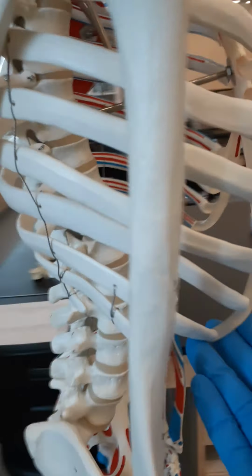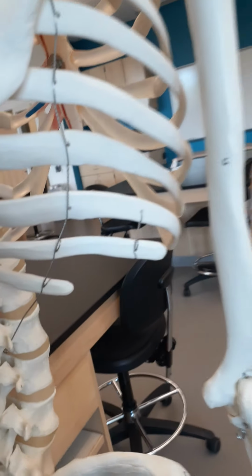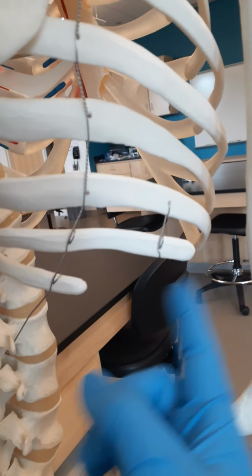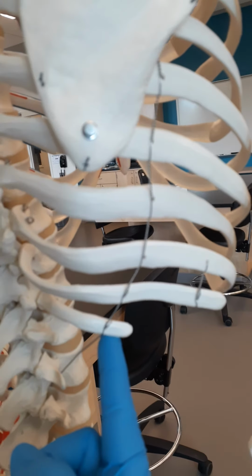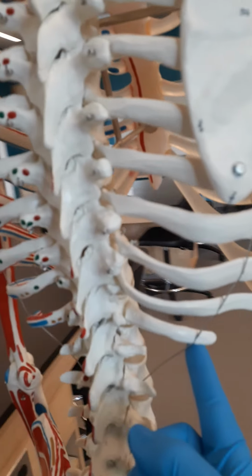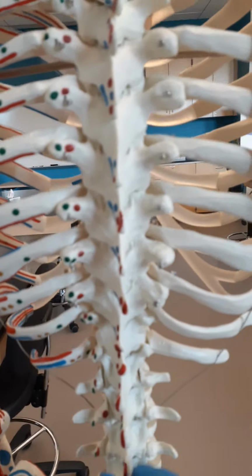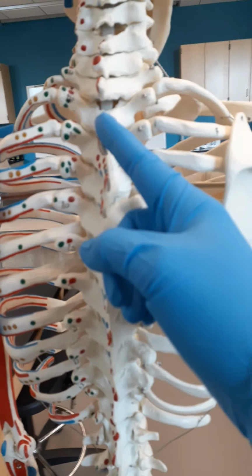Now the final 2 ribs, we wrap around to the back, we see have no costal cartilages. Right? These are specifically called the floating ribs, so they are pairs 11 and 12. We can see that all of the ribs attach to the spine.